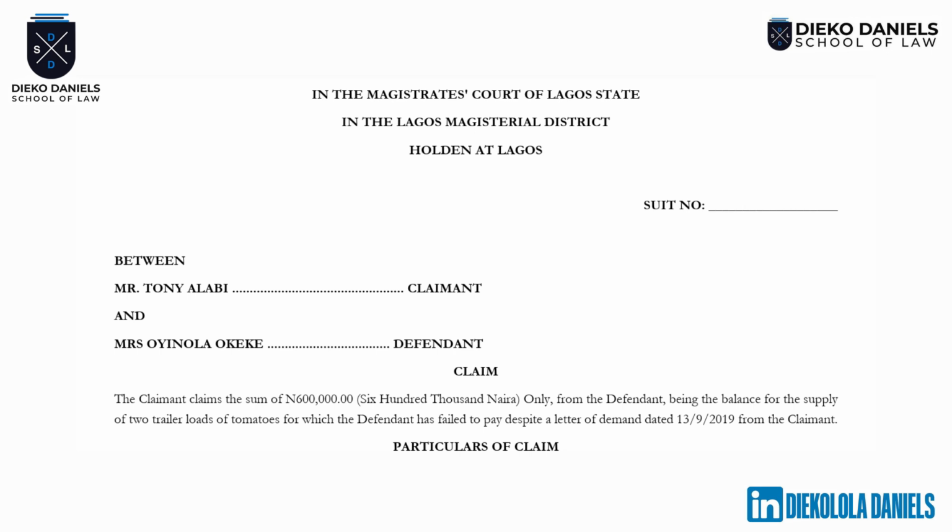Three things. Who is claiming? What is he claiming? Who is he claiming from? Why is he claiming? Go like that. And then your letter of demand. If you put it like that in your head, you would know how to draft a claim in exam. Who is claiming? The claimant is claiming. For what? For so amount.